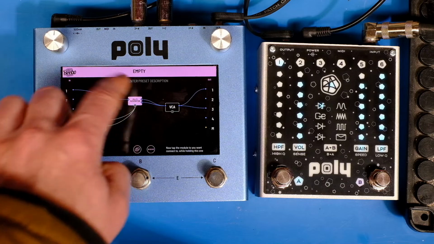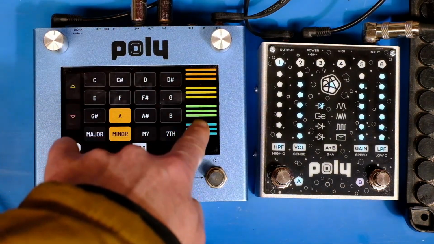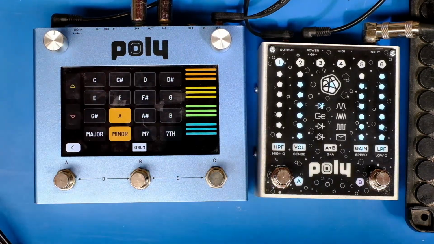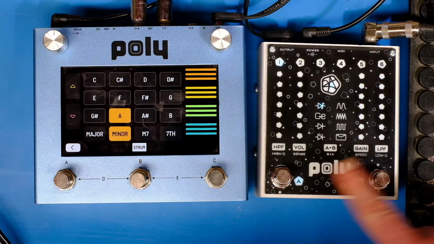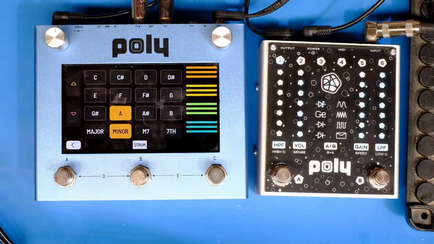Some of these will work better in the context of this. But yeah, you can have different excitation sources, and you can get some interesting effects out of that.